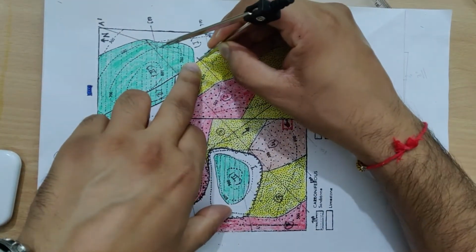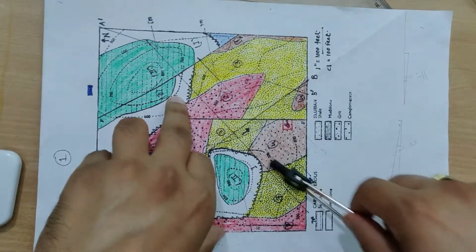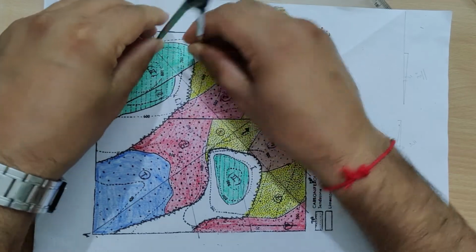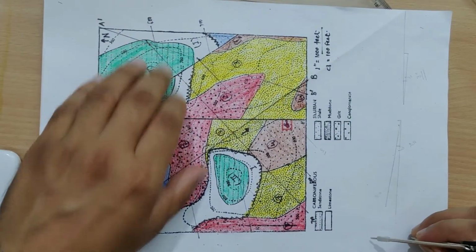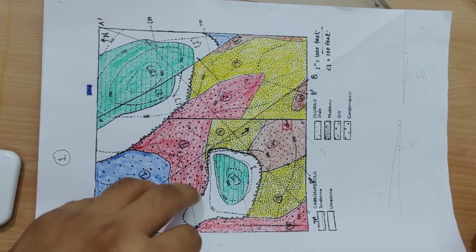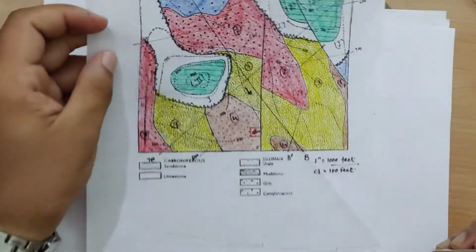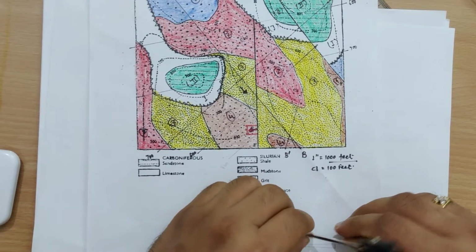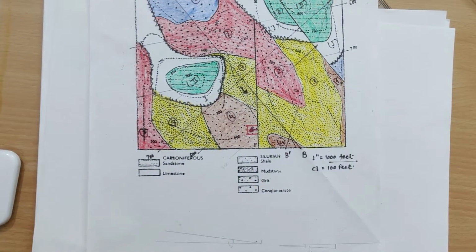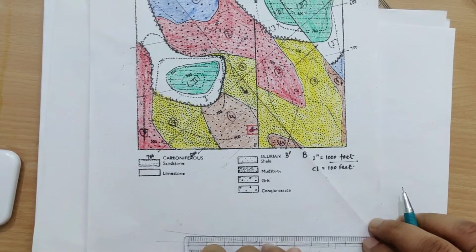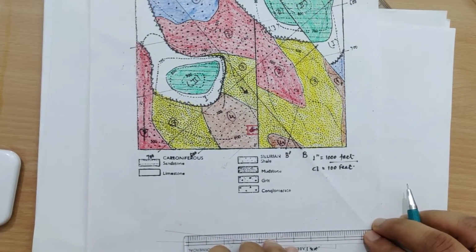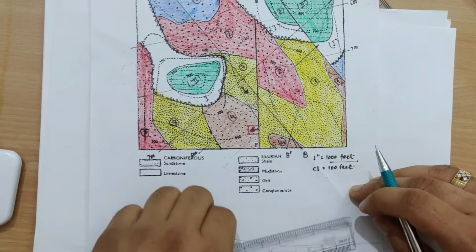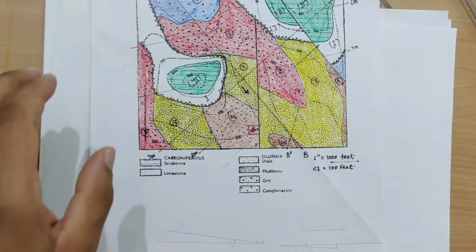So these are 2 strike lines on the older sequence. One is this one, another is this one. Let's determine it. This much is the amount. So if we draw it here, and draw 0.1 inch over it.